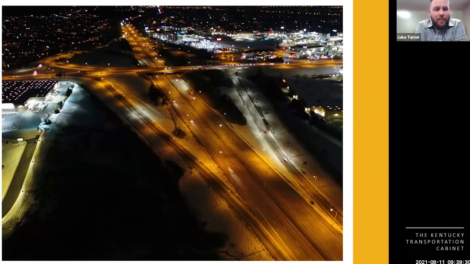This next one is Man of War and I-75, and you can notice there's one ramp there that has the LEDs on it. The other bit of the interchange does not. But we had to acquire a night waiver to fly these.